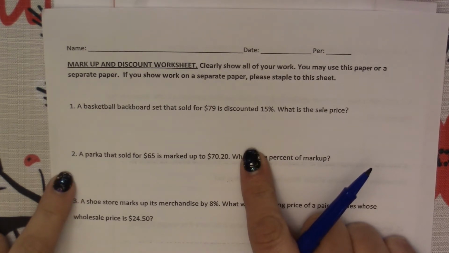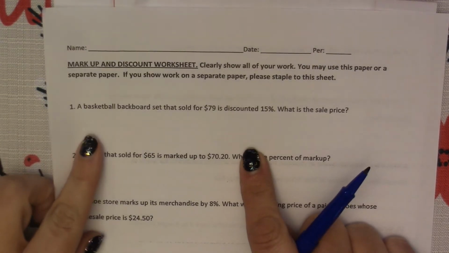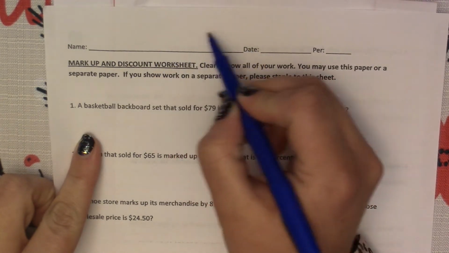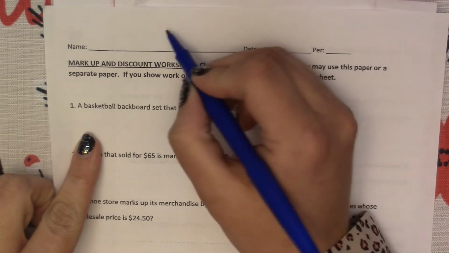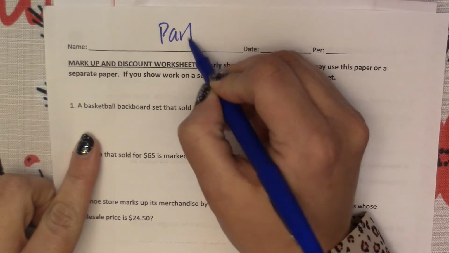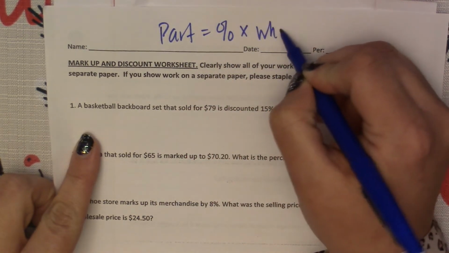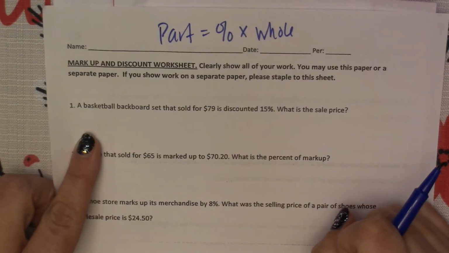So to solve this problem, we're going to be using our part equals percent times whole. So I'm going to write that at the top of my paper. You can write it up here at the top of your paper. That's the part equals the percent times the whole. All right, let's look at number one.